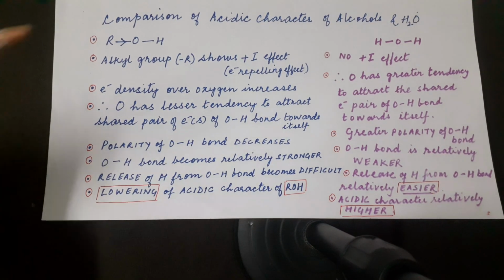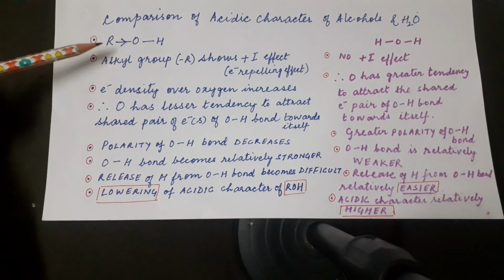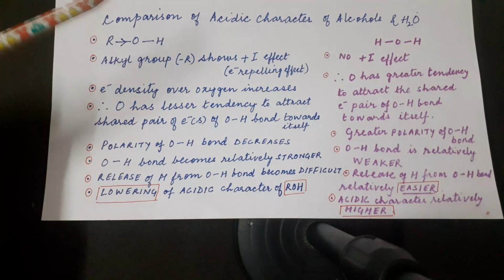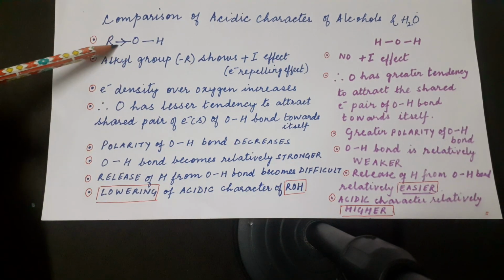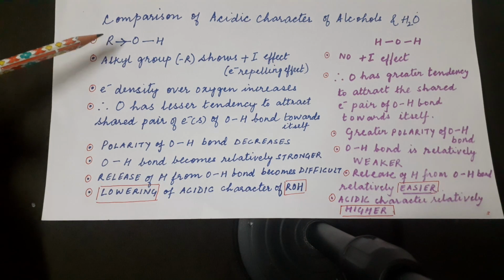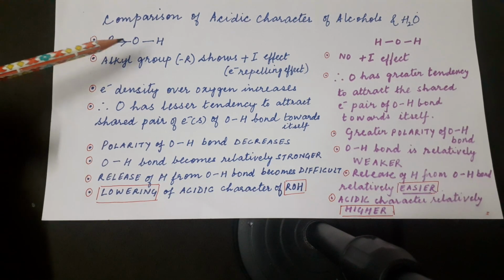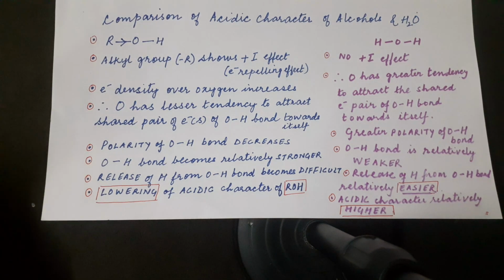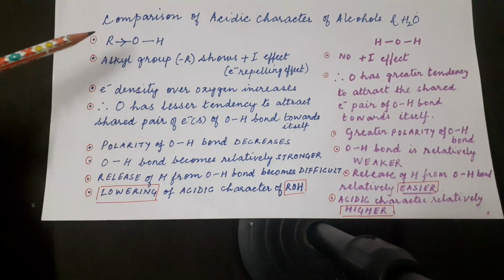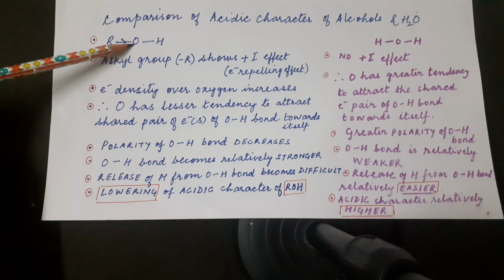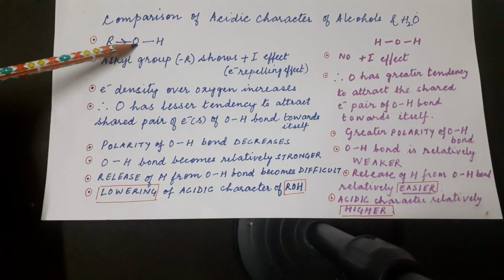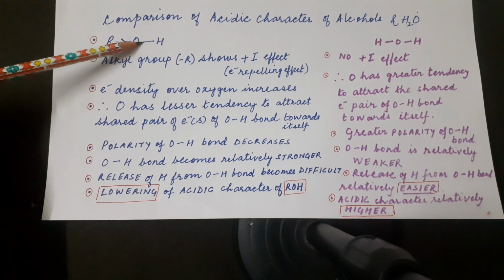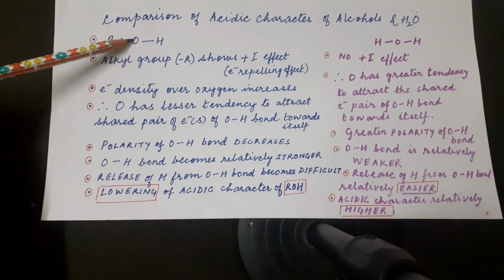So your alcohol entity has an alkyl group. Alkyl group is showing plus I effect, and this plus I effect is shown by an arrow where the electrons are moving away from the alkyl group towards oxygen. Plus I effect is an electron releasing or repelling effect. As the electrons shift towards oxygen, the electron density over oxygen increases. Because the electron density increases, it doesn't have that much tendency to attract this shared pair towards itself.